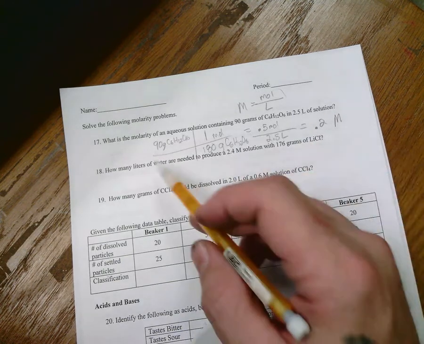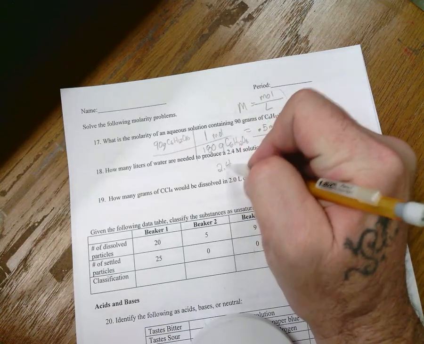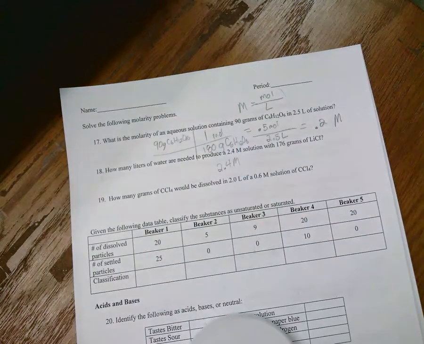All right, how many liters of water are needed to produce a 2.4 molar solution? Sorry about that. Oh, no, not again. Okay, let's not freak out. Let's just do this. And voila.